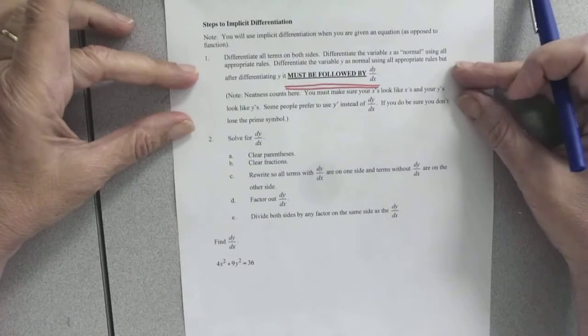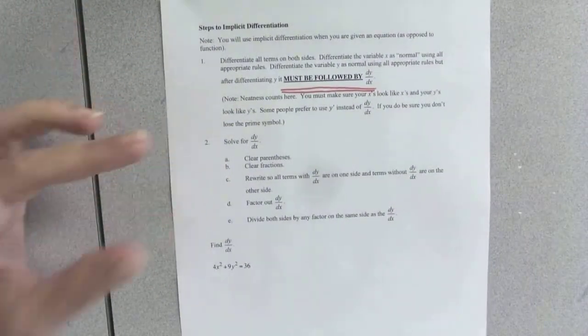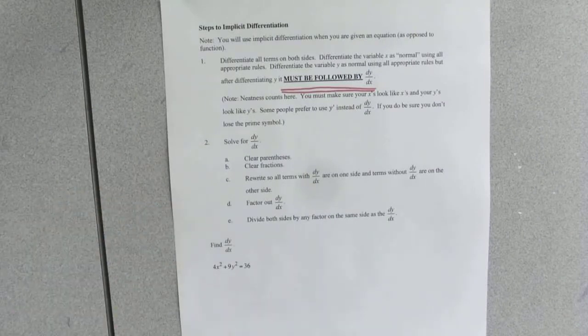So you're going to do a differentiation step using all your appropriate rules, and then you're going to do an algebra step. You're going to solve for dy dx with some basic steps there: clear parentheses, clear fractions, rewrite so all terms with dy dx are on one side and terms without dy dx are on the other side, factor out a dy dx, and divide both sides by any factor on the same side as the dy dx.